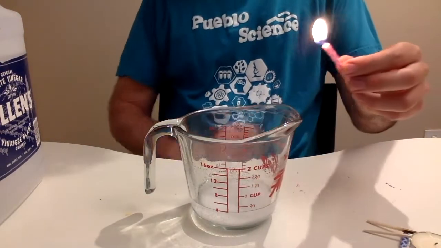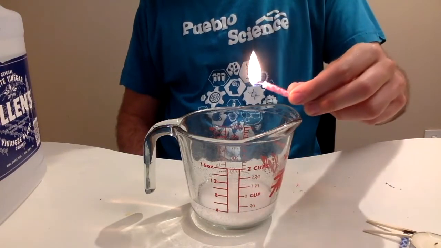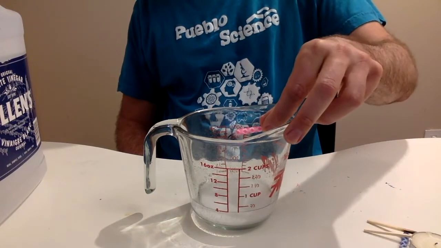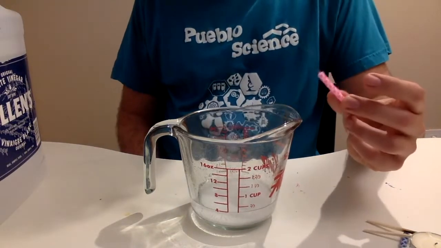And I'm going to start putting it into the jar. 1, 2, 3, gone. Now what's happening? Well, if you remember from Bipasha's experiment, vinegar, like lemon juice, is an acid, and when it reacts with sodium bicarbonate, which is a base, the specific reaction with sodium bicarbonate creates carbon dioxide.